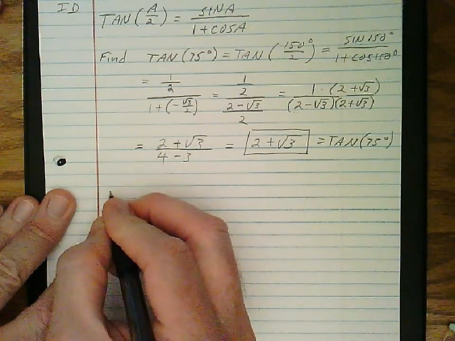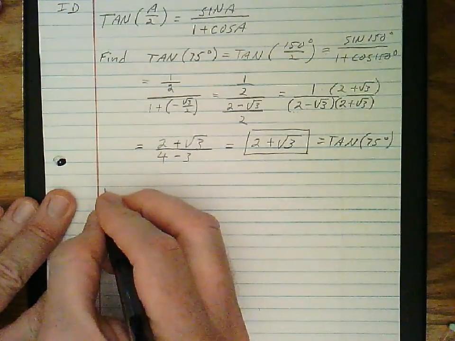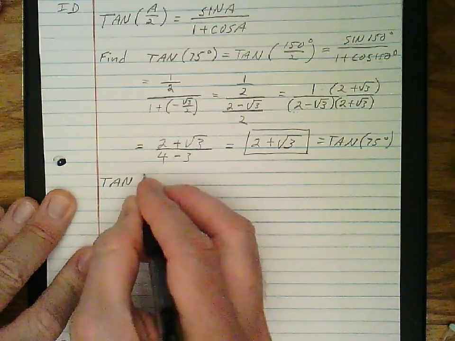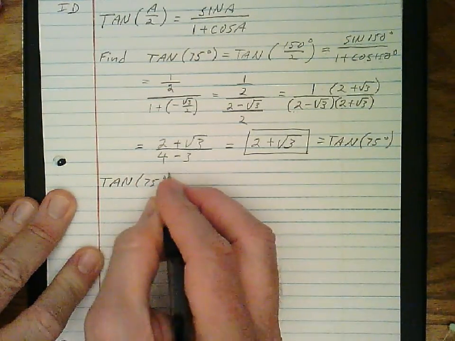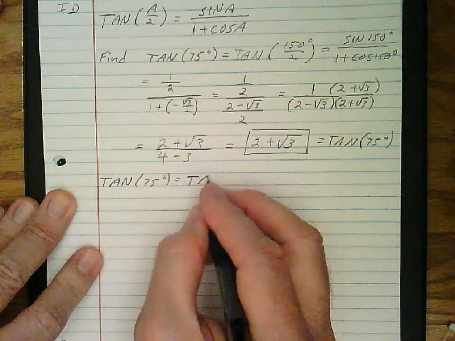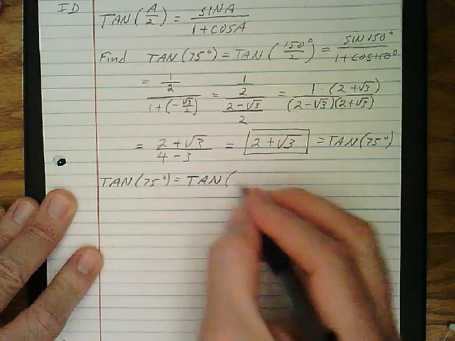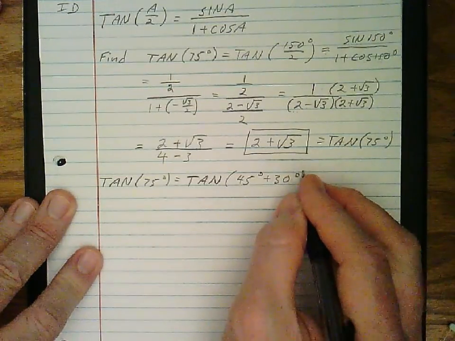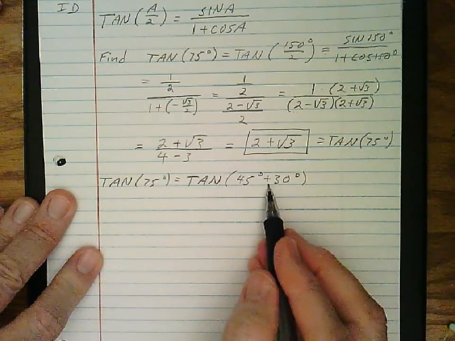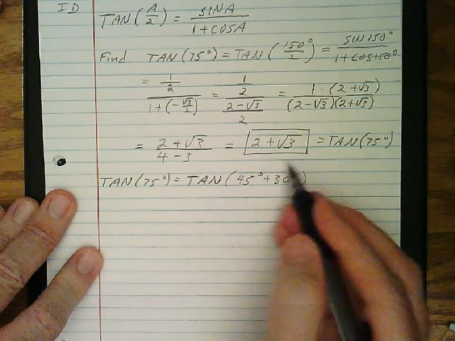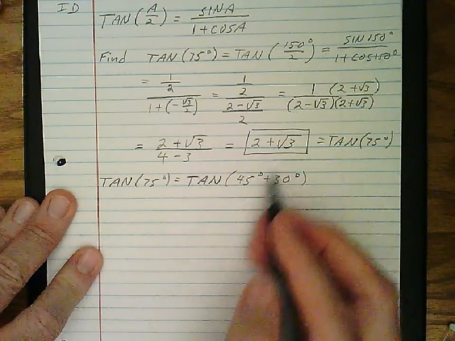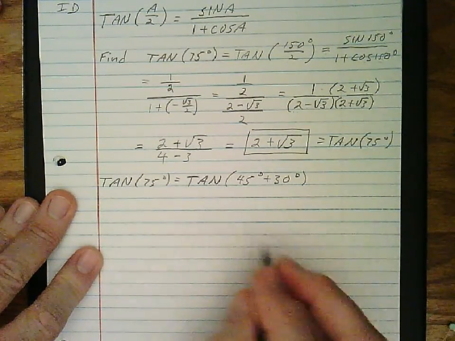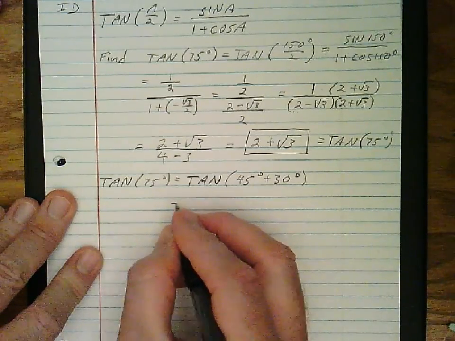Anyway, I digress. If I want to use the tangent of 75 degrees, which is what we're starting with, I could have used a sum and difference formula. I could have said, oh, that's tangent of 45 degrees plus 30. In other words, when I use the sum and difference formula, I should get the same answer. It may not look exactly the same, though sometimes it does. Or at the very least I should get the same decimal equivalent if I'm doing things correctly.